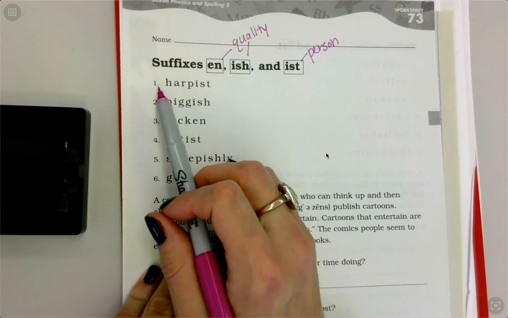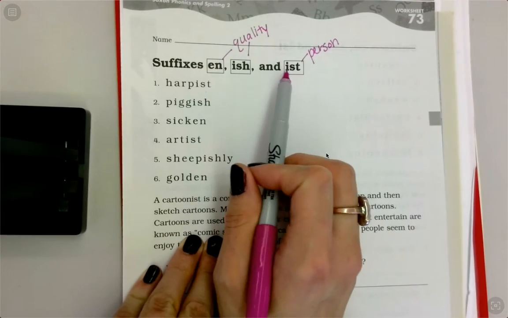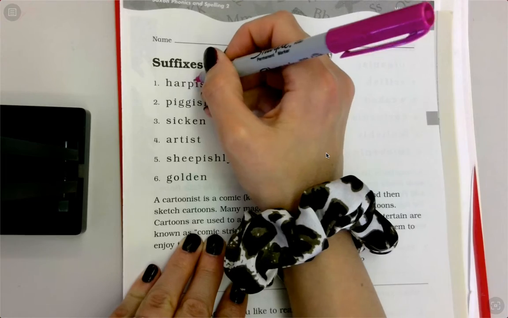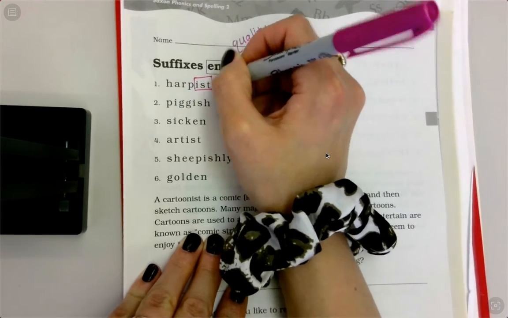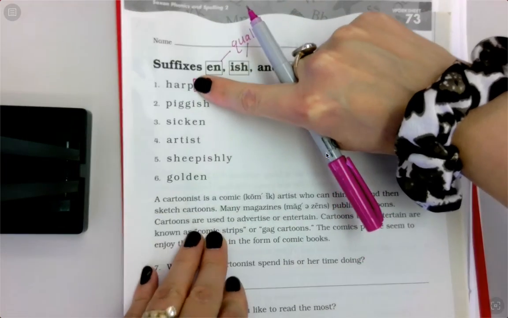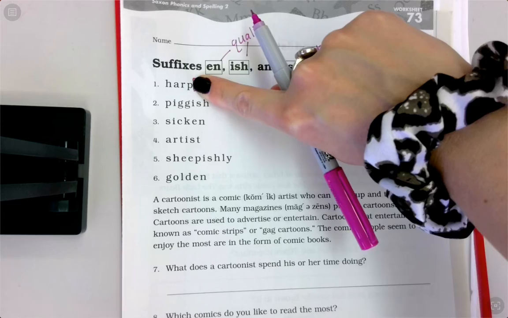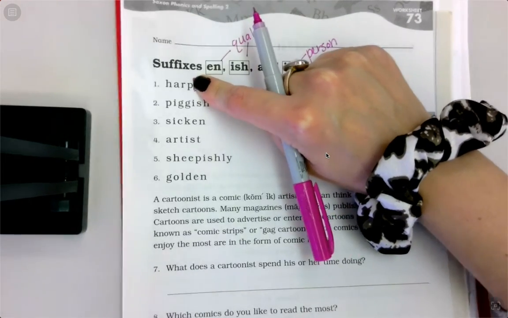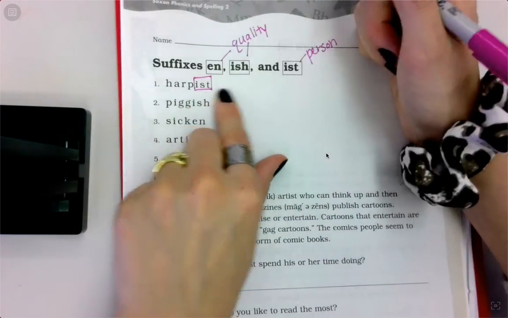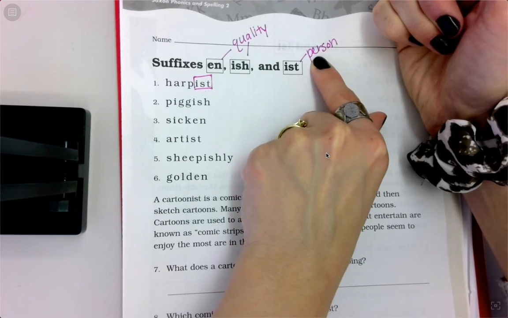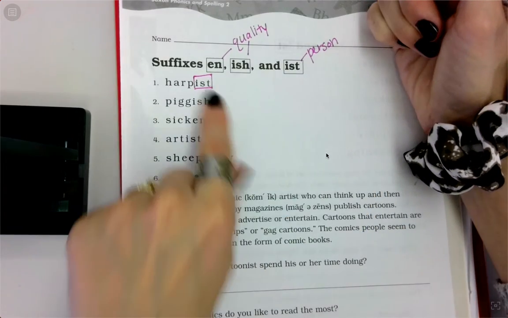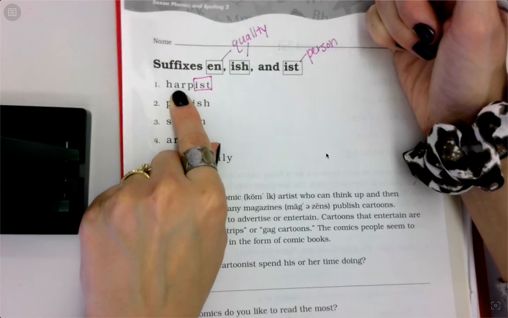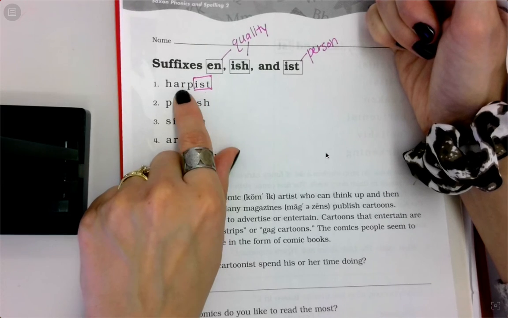So look at this first one, harpist. Now look at ist is there. Let's just go ahead and box it in. Okay, now take away the suffix. Is harp a word? Yes, harp is an instrument. It's a really beautiful instrument. If you are a harpist, what is that? You're a person. You're a person that does what? Plays the harp, right? A harpist is a person that plays the harp.